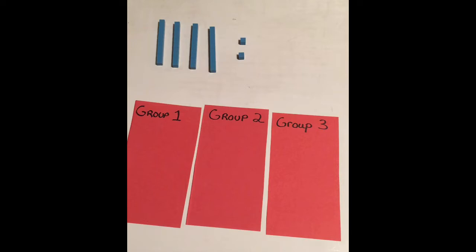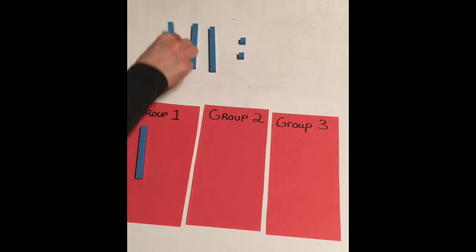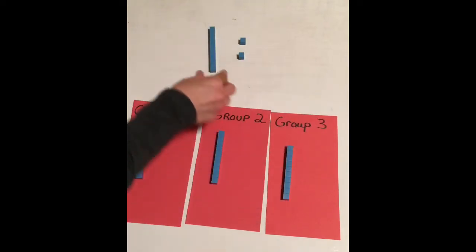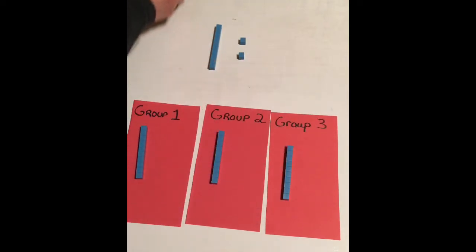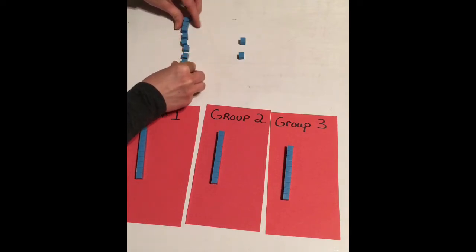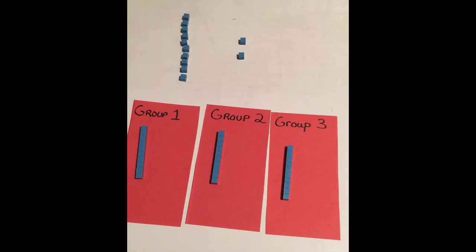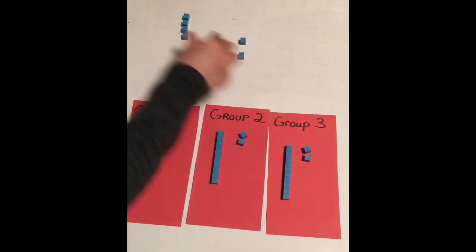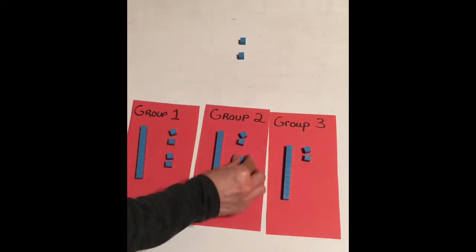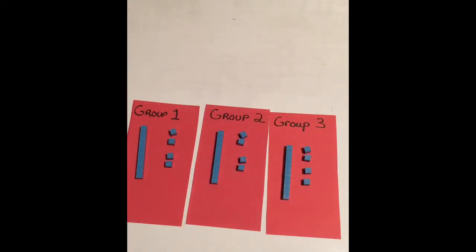One way to divide 42 into 3 equal groups is to start with the tens, put 1 ten in each group. Then I'll need to trade 1 ten for 10 ones, which gives me a total of 12 ones. Now I'll distribute these to the 3 groups. And I end up with a total of 14 in each group.